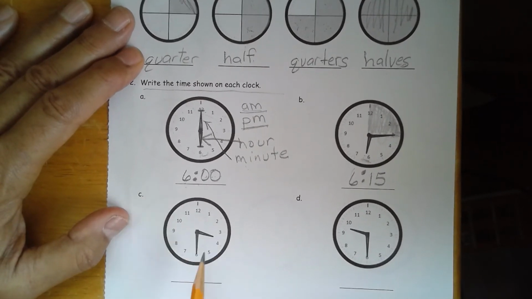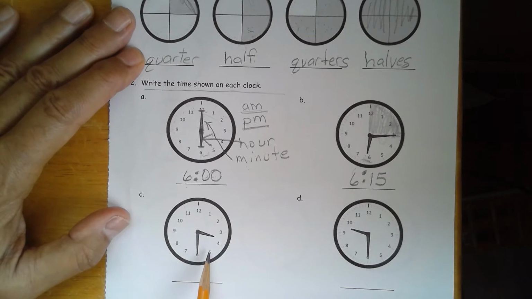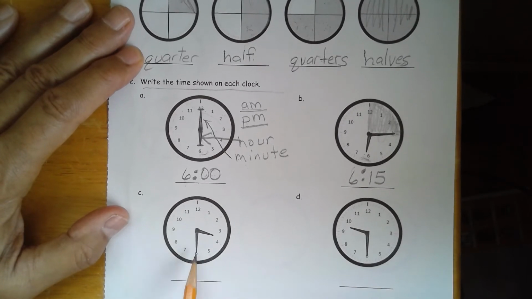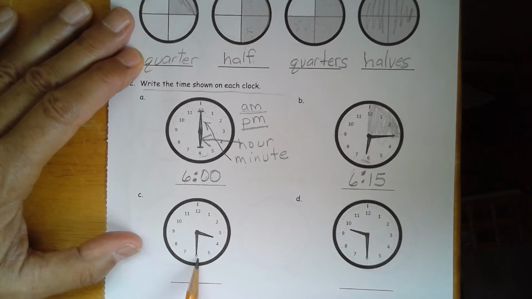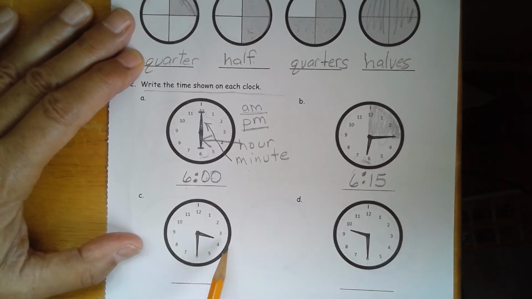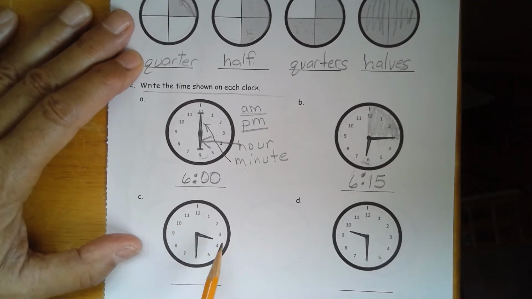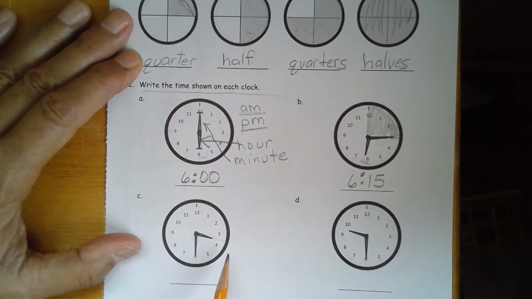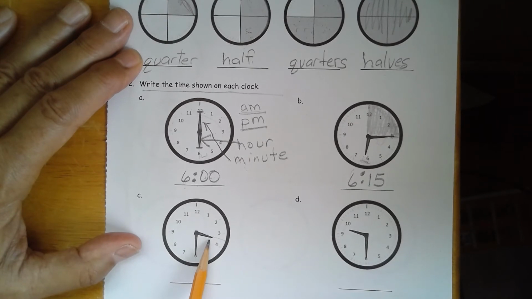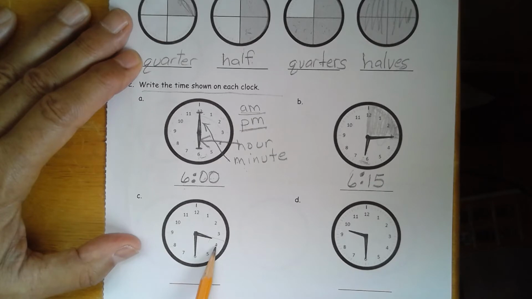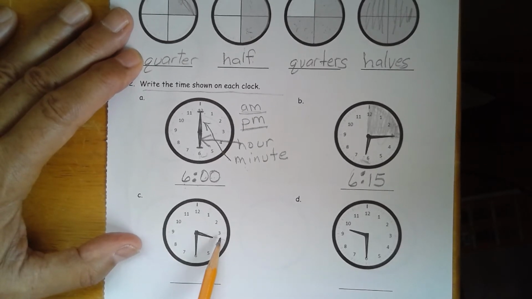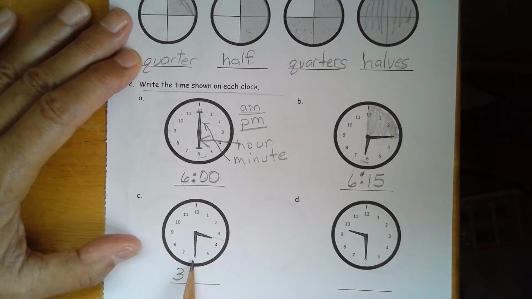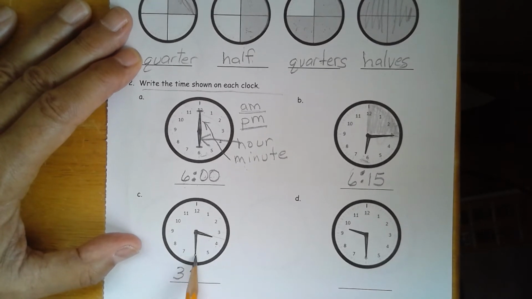Clock C looks a little bit like clock B, except the hands have changed. Now the longer hand is pointing to the 6, and the shorter hand is between the 3 and the 4. If I extend this, you can see that it's still between 3 and 4. As long as this short hand, the hour hand, is not pointing directly to the 4, we're still in the 3 o'clock hour. So I'm going to say it is 3 o'clock, and some minutes have passed, because I can tell from my long minute hand down here.